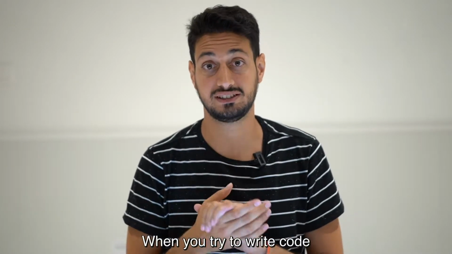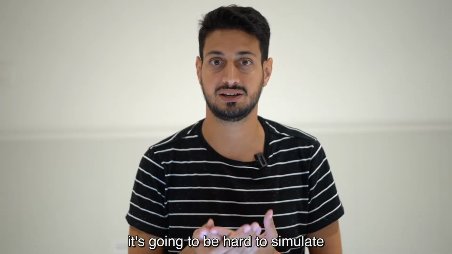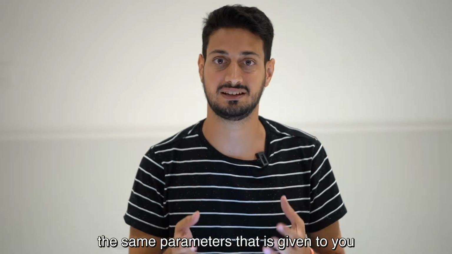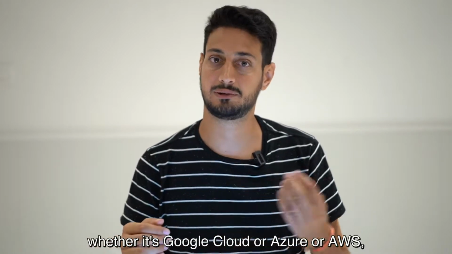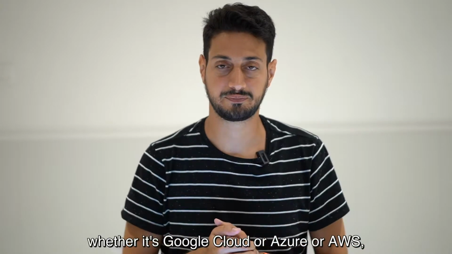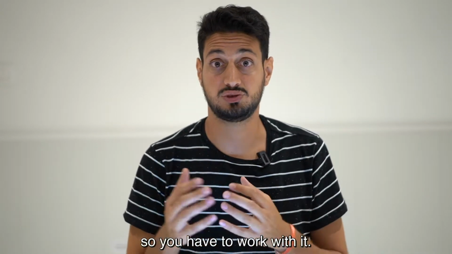When you try to write code on your local machine, it's going to be hard to simulate the same parameters that are given to you using the cloud functions. Whether it's Google Cloud or Azure or AWS, it's not the same parameters. You don't get exactly the same things, so you have to work with it.